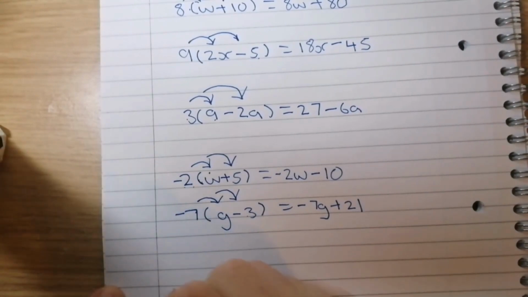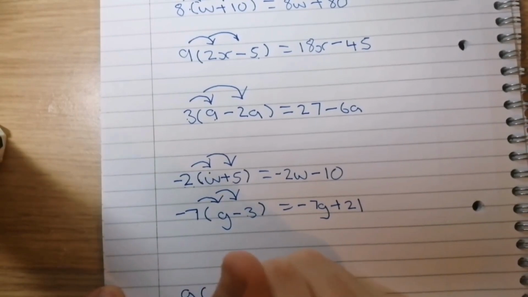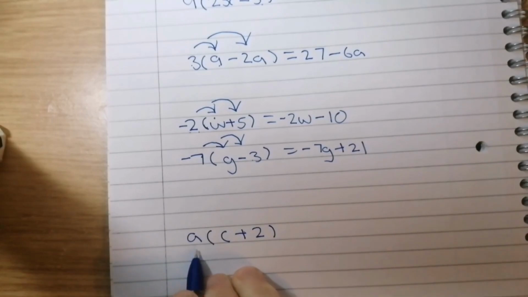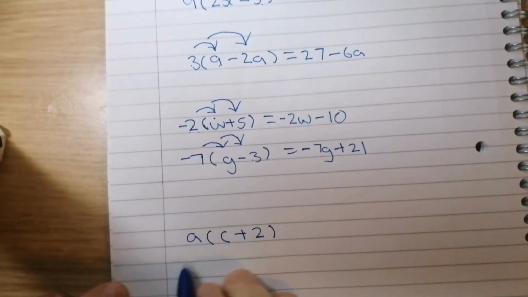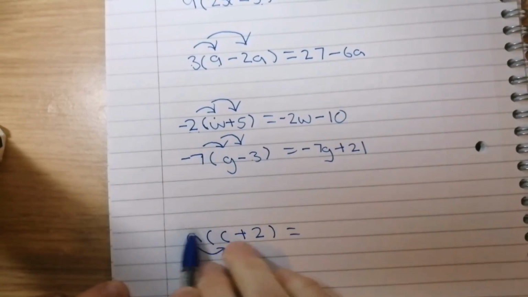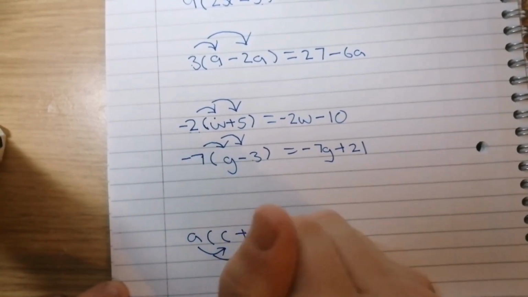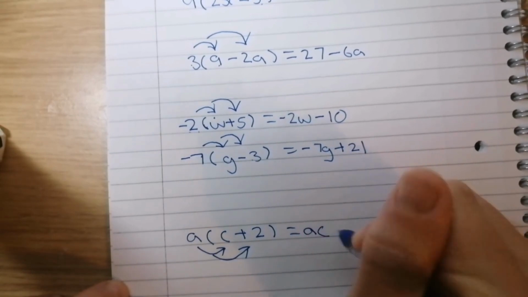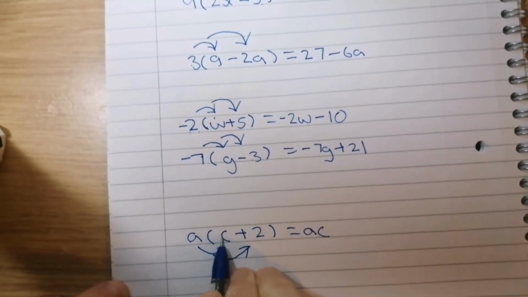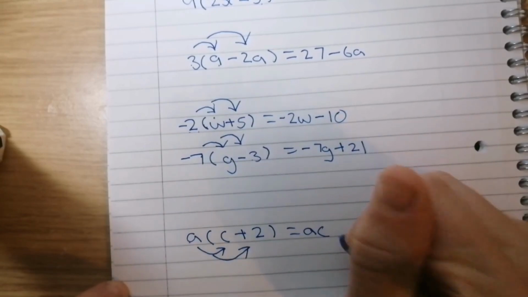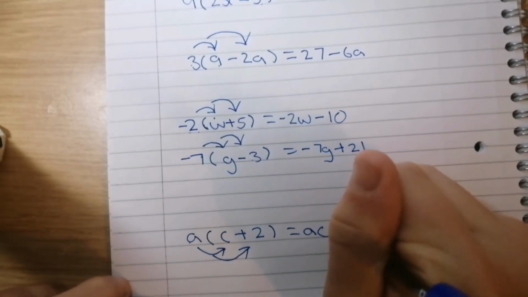Next, a bracket c plus 2. Even though there's letters inside the bracket, it's still the same thing. So you do the arrows again. It doesn't matter if the arrows are on the top or the bottom. So you could do a times c, which is ac, because you times a by c. And then you do a times positive 2, which is plus 2a.